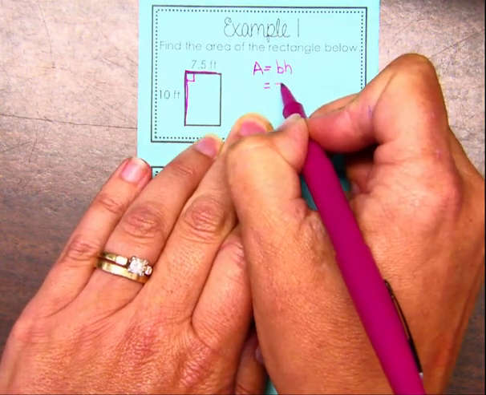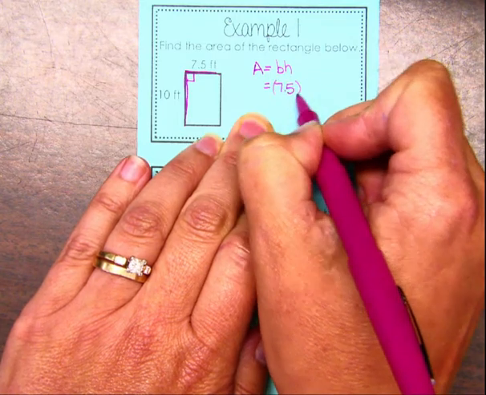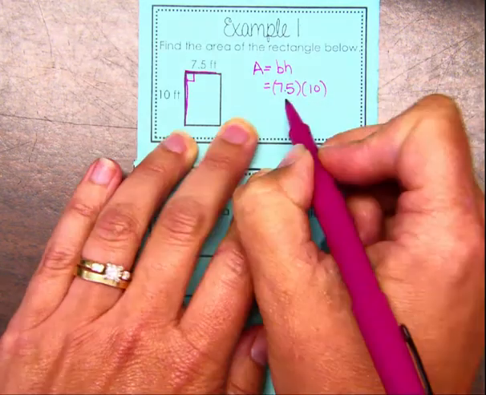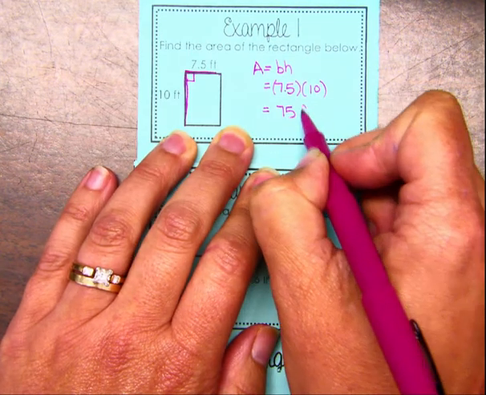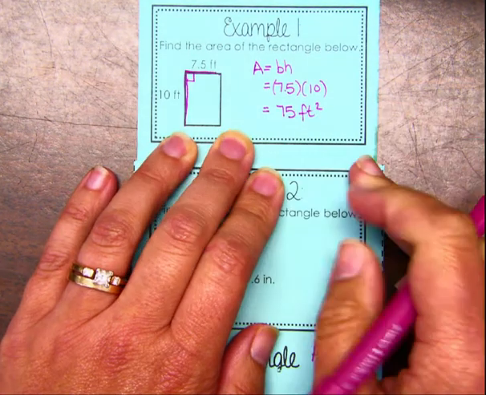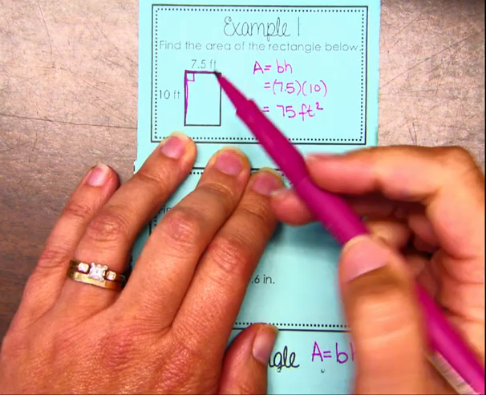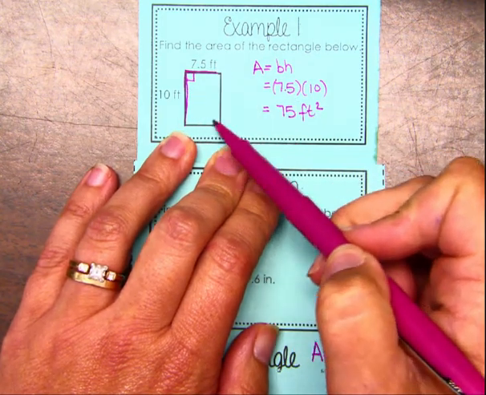The base is the 7.5 feet. The height is the 10 feet. And then we can go ahead and we can multiply those together, and we're going to end up getting 75 feet squared. Now, just a reminder that area is basically the space inside of the figure.